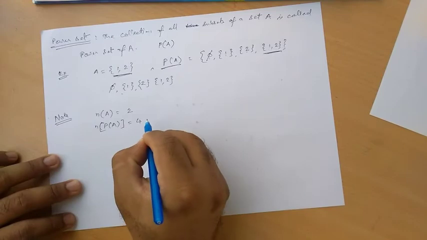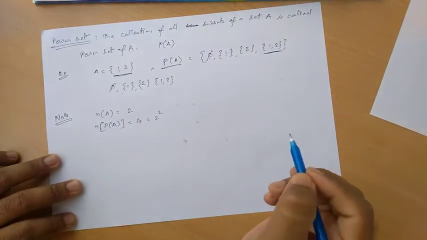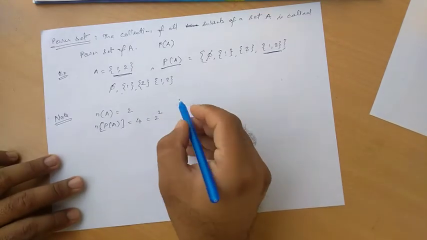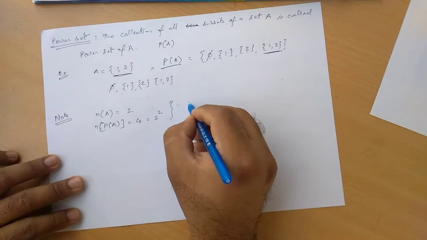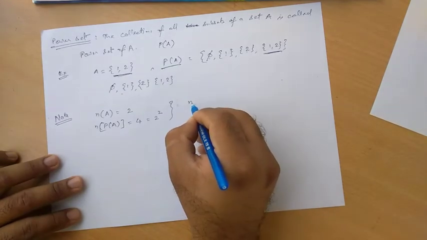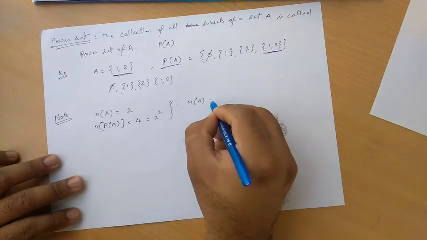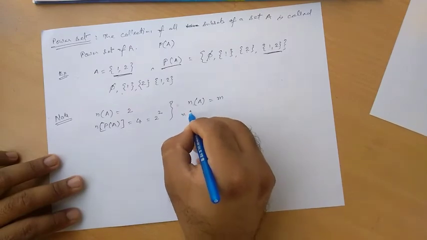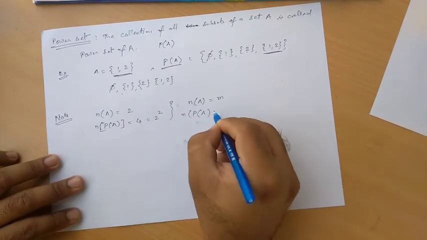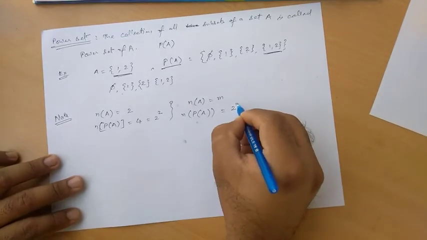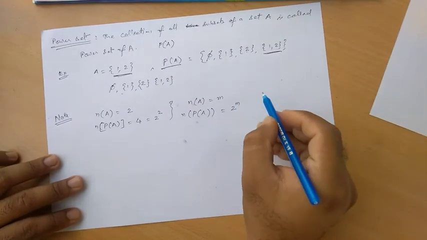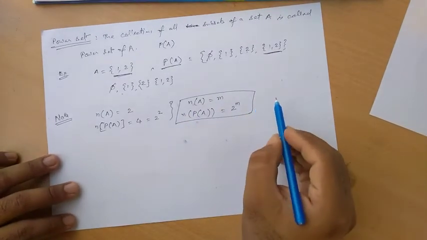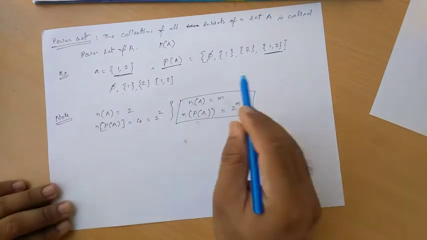So we have 4, also we can write 2 power 2. 4 is equal to 2 power 2. We'll see that in general also. If we generalize, then definitely we'll say that if the cardinal number of any set is say m, then the cardinal number of the power set is equal to 2 power m. This is the important thing, note it down. You can calculate it yourself.